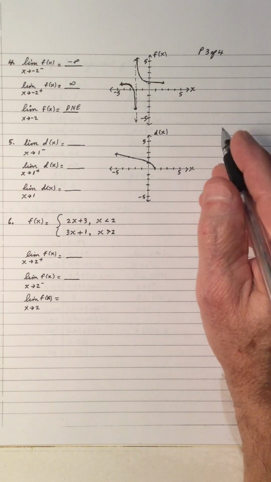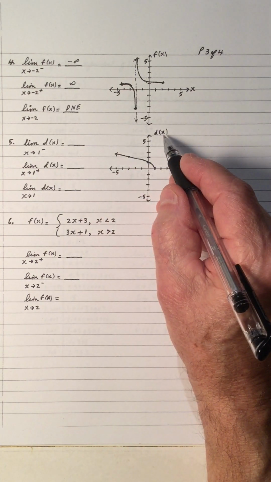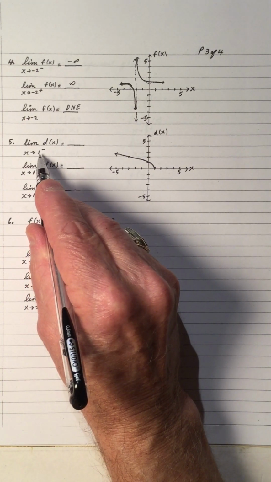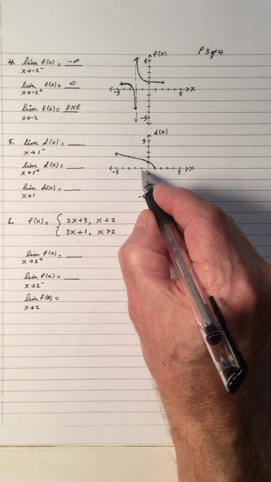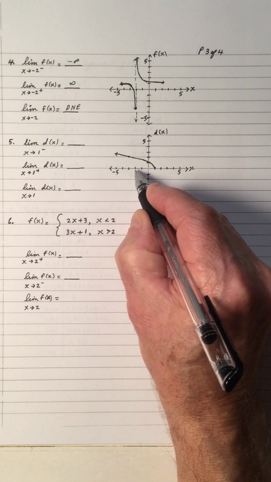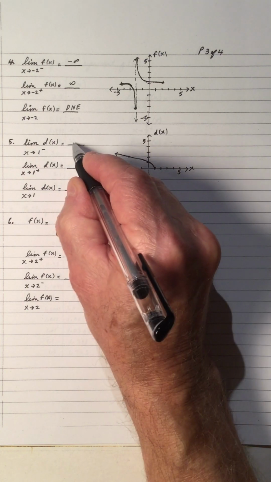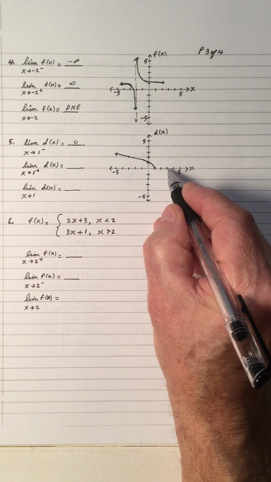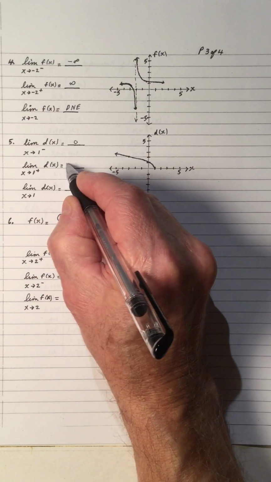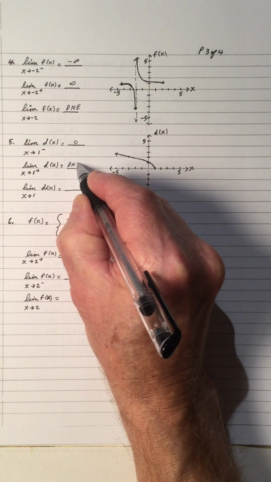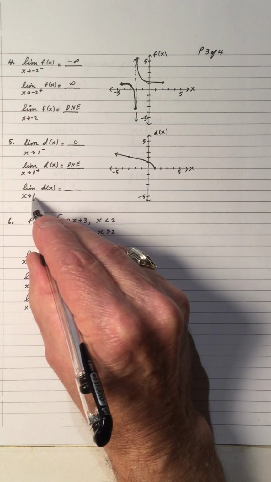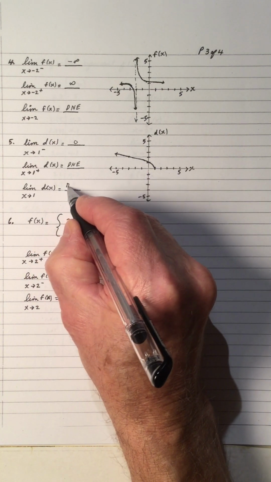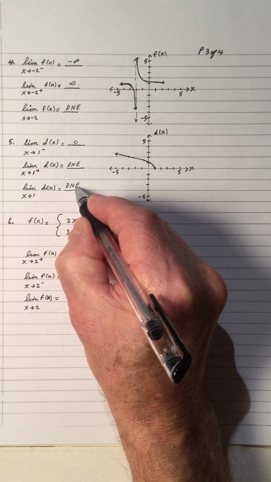Number 5, d of x. We're approaching 1 from the left side, so we're coming in here. We're getting a 0. We're approaching 1 from the positive side. Can't do it. Does not exist. Therefore, these are not the same, so the limit at 1 does not exist.